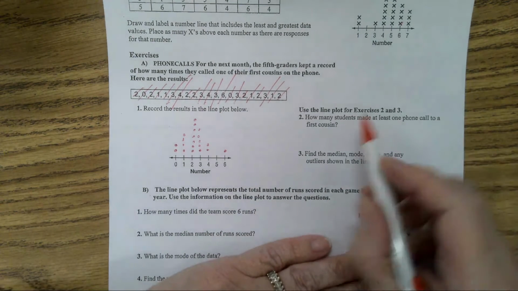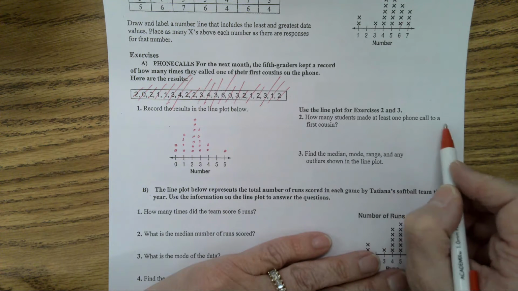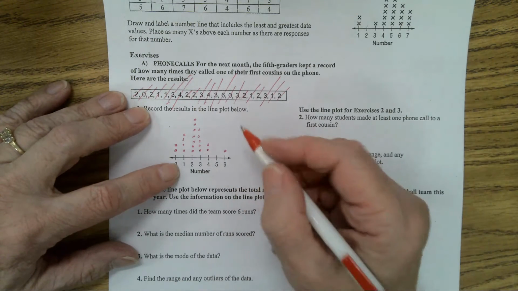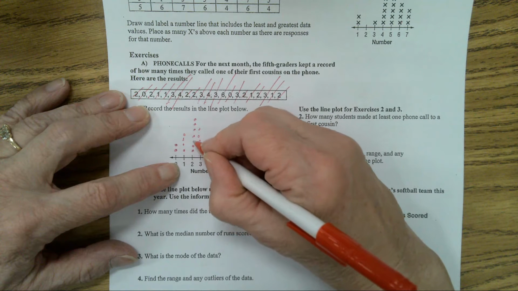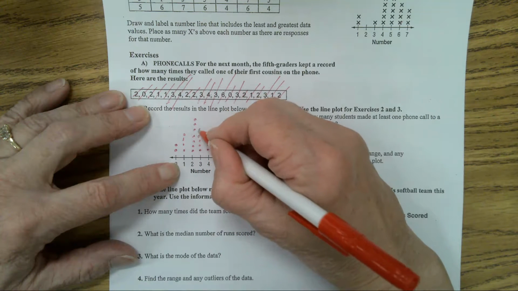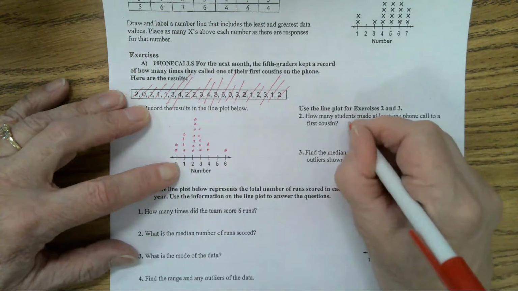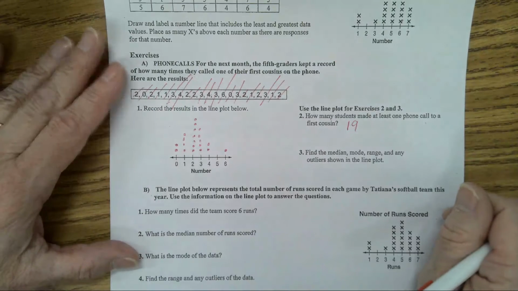Now we are going to answer questions. How many students made at least one phone call to a first cousin? So it's 1 or more. So you count the dots. 1, 2, 3, 4, 5, 6, 7, 8, 9, 10, 11, 12, 13, 14, 15, 16, 17, 18, 19. Any questions on how to do that?